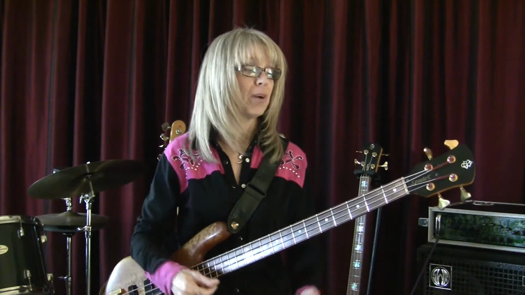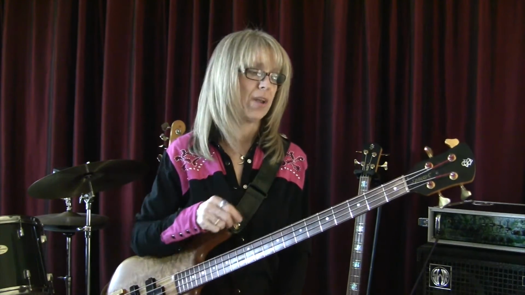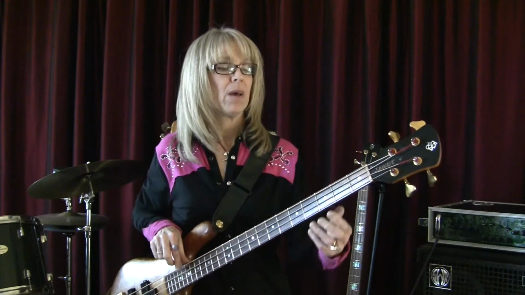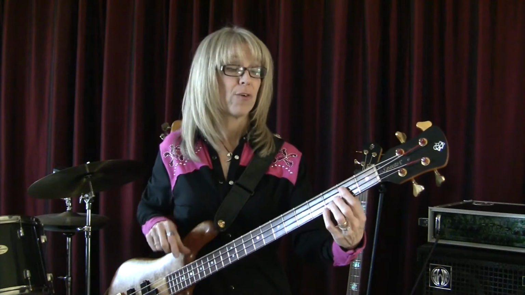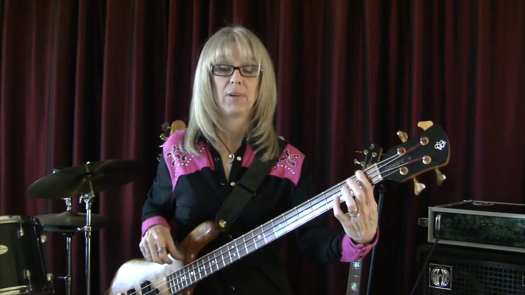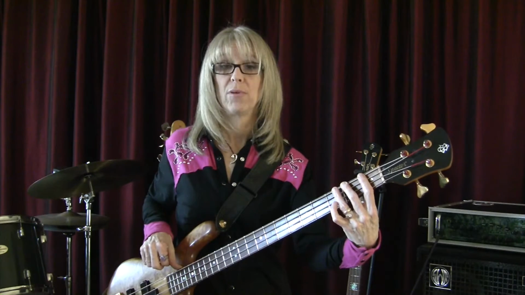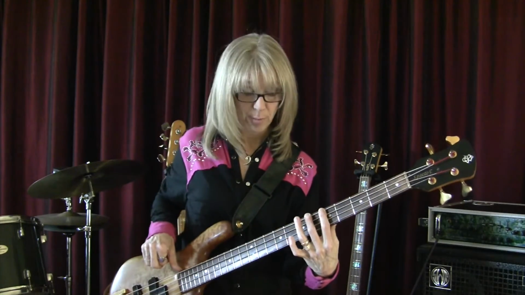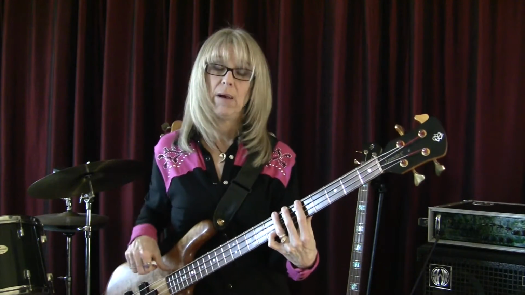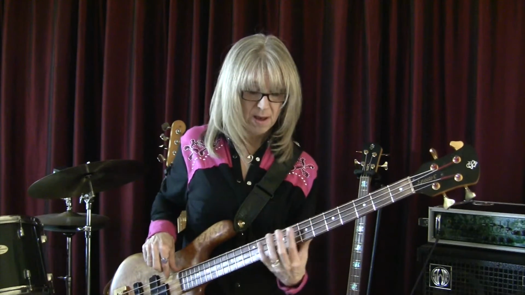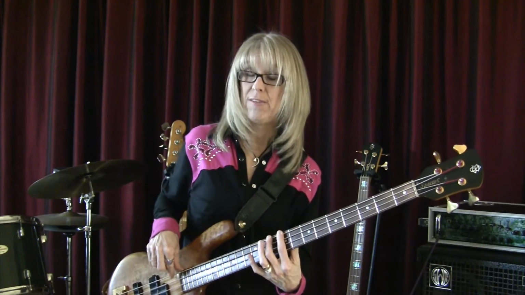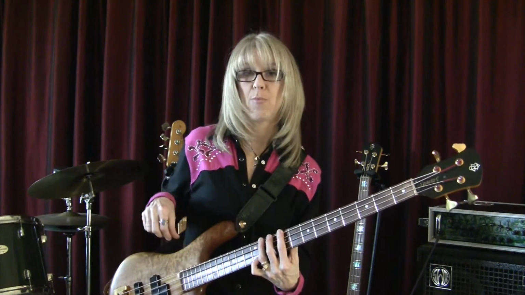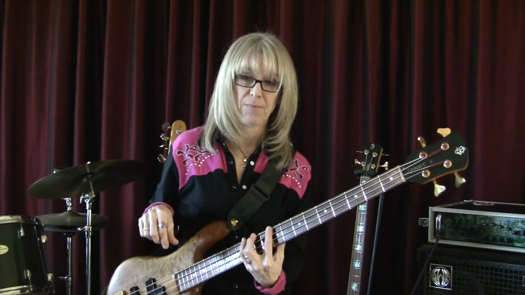So here we go, we're going to map out the chromatic scale on the E string of my bass. Ready? E, our first natural half step to F. Next half step, F sharp, G, G sharp, A, A sharp, B, and our next natural half step to C from B, then C sharp, D, D sharp, and E.